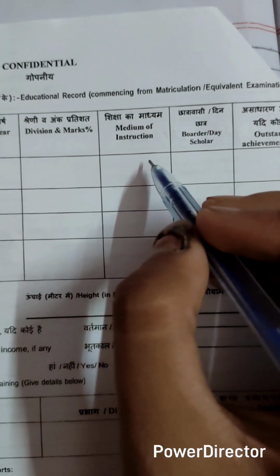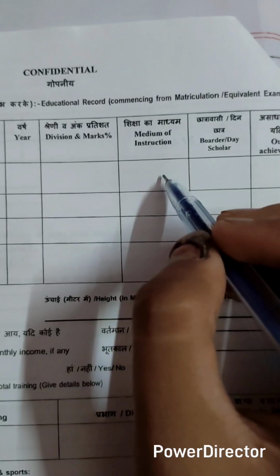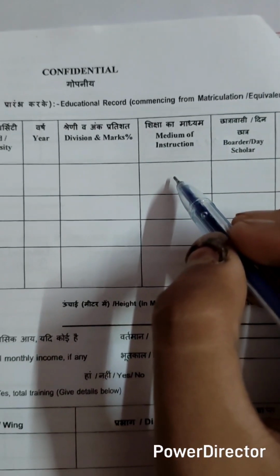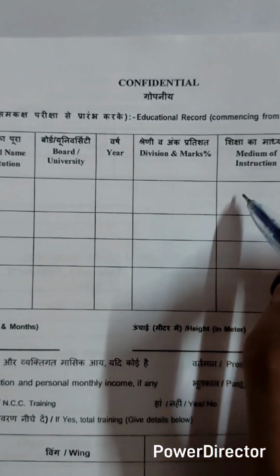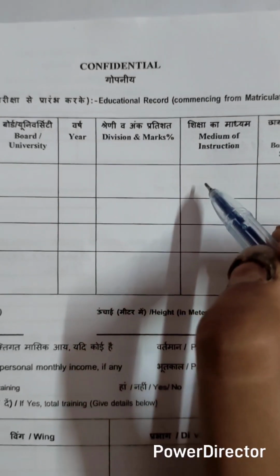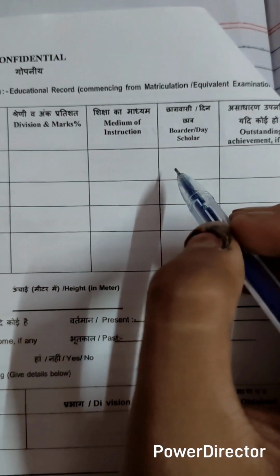And here it is medium of instruction. So medium of instruction is generally in which language your education was done. So if it was an English medium school, we will write English medium, and similarly.